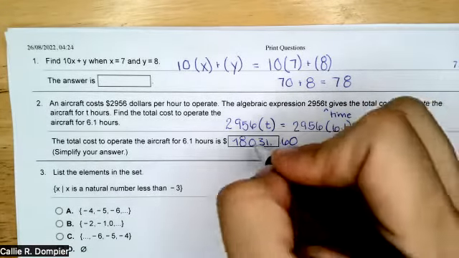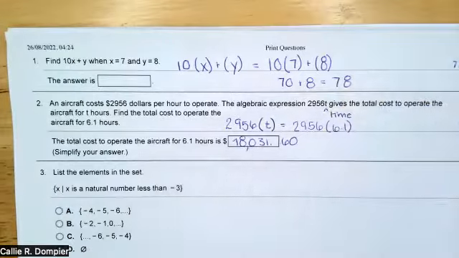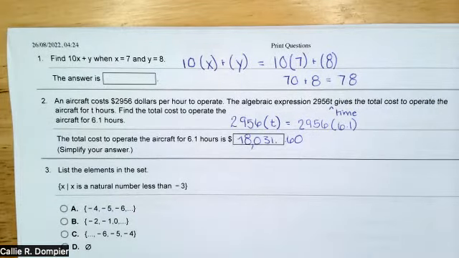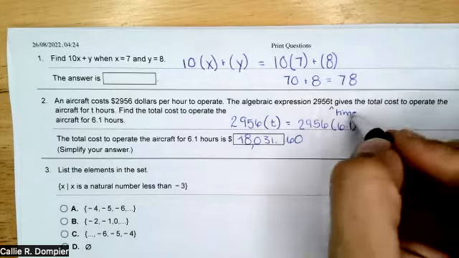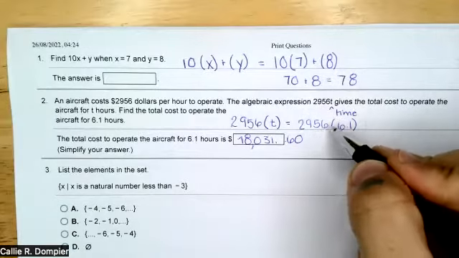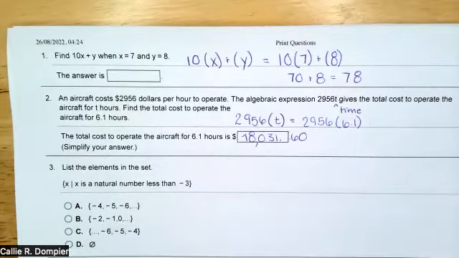Simplify your answer. I don't know why. The only thing that could mean is they're just asking you not to just leave it like this. Do the multiplication and give them the whole answer.